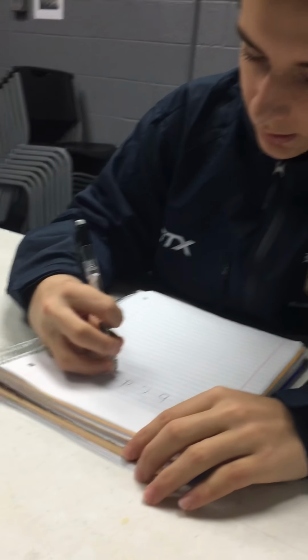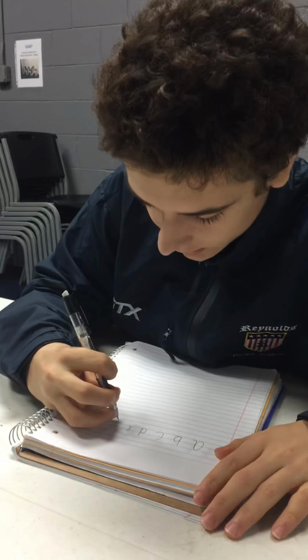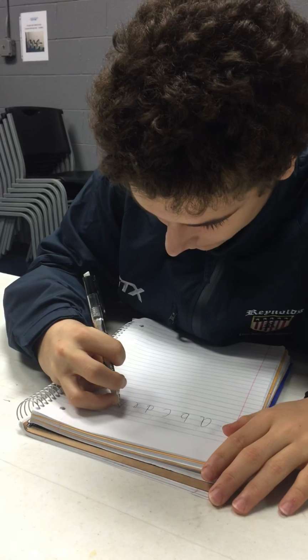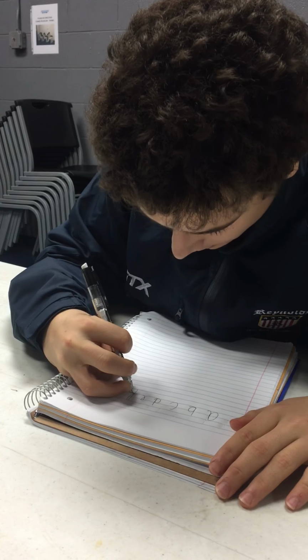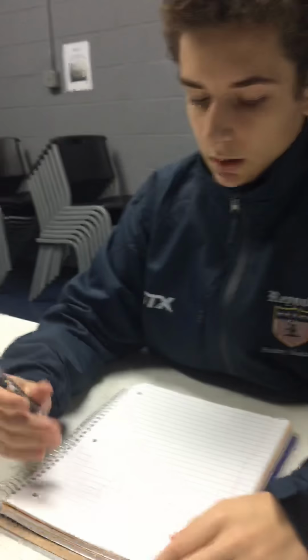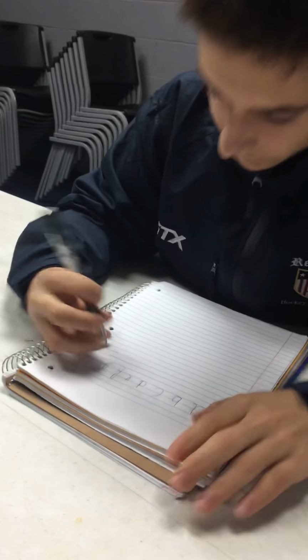Then we'll move on to E. It's like a little loop, a D-loop, I guess you could say. F. F is a little more complicated. I like to come up, come down. And it's like a B but much longer and has a loop at the top. G, about the same. You're gonna want to make a G but a little fancier.